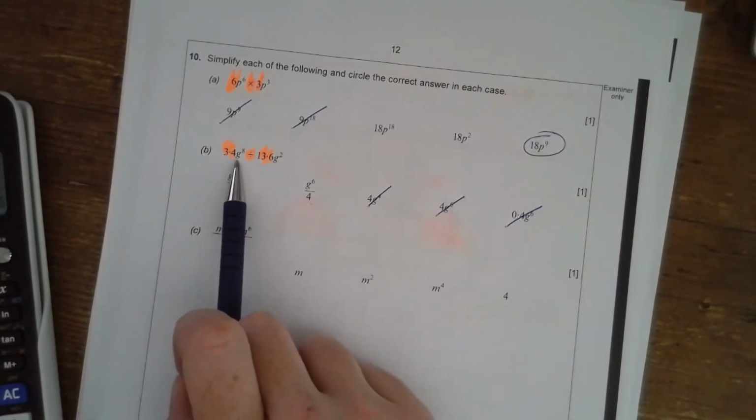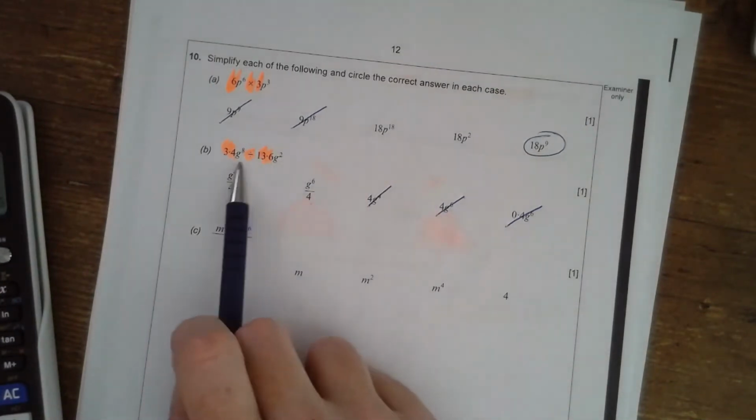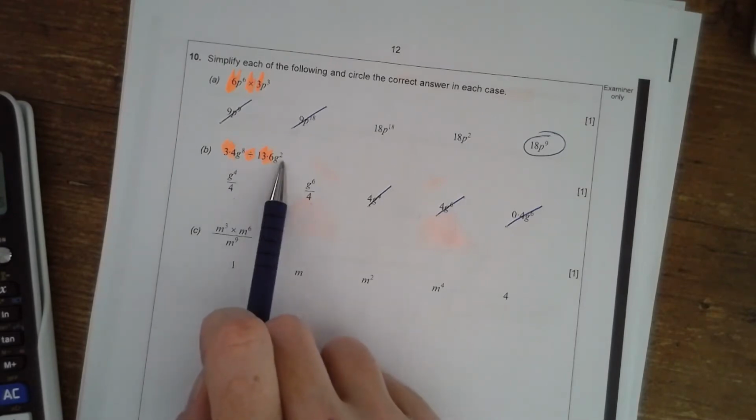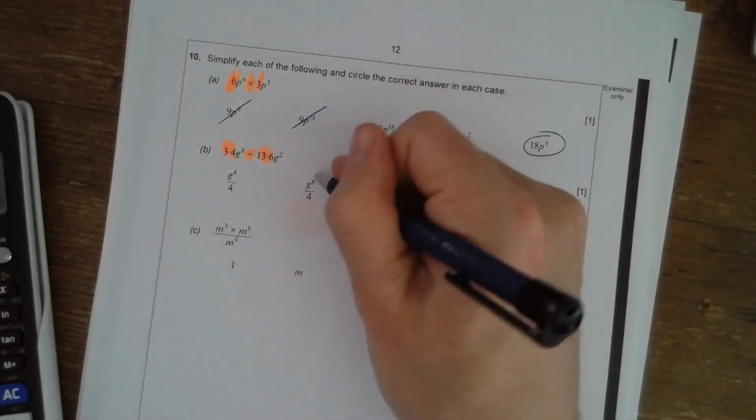Next, when you are dividing indices, you need to subtract the powers. So 8 take away 2 is 6. So I'm looking for the power of 6. It's this one here. Okay?